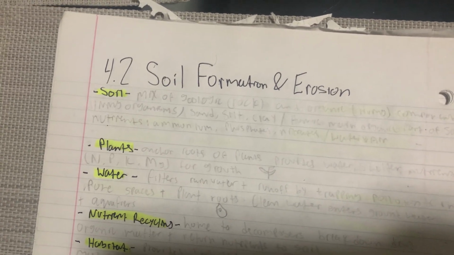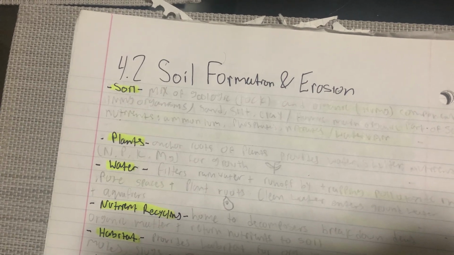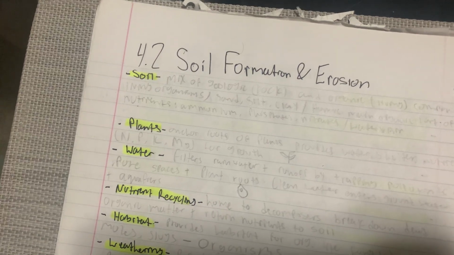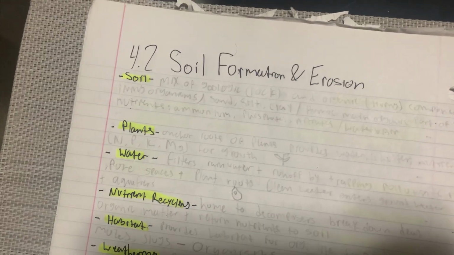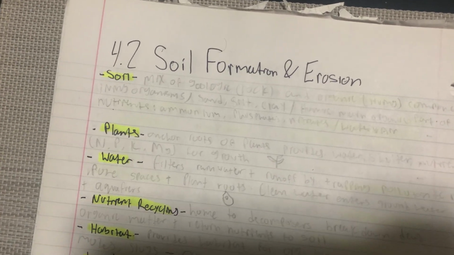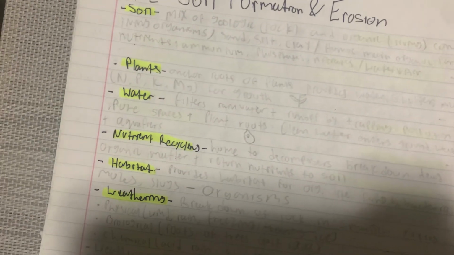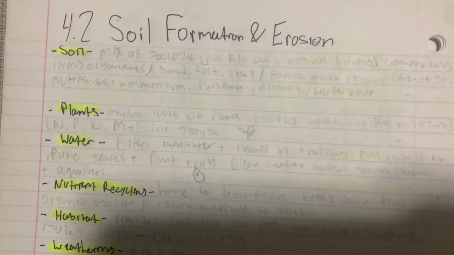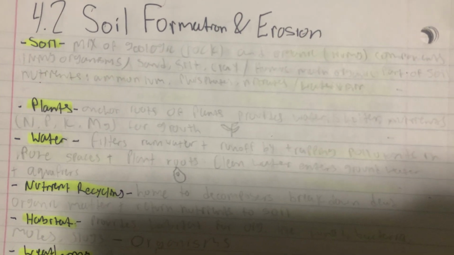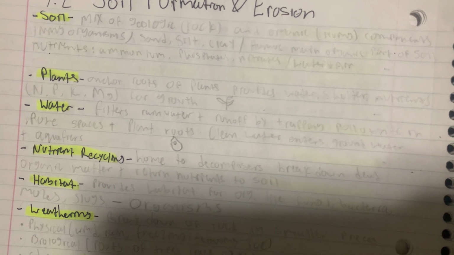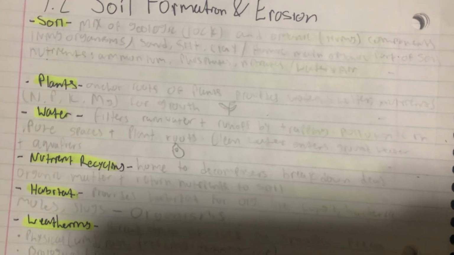Then plants: the anchor roots of plants provide water, shelter, and nutrients, which are nitrogen, phosphorus, potassium, and magnesium for plant growth. And here's a drawing of a plant. Then water, which filters rainwater and runoff by trapping pollutants in pore spaces with plant roots. Clean water enters groundwater and aquifers.